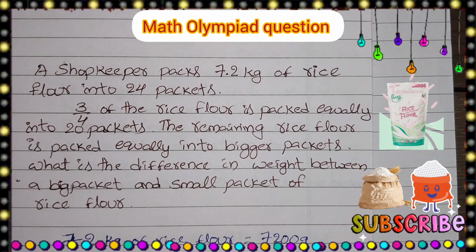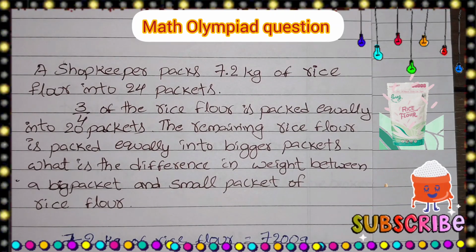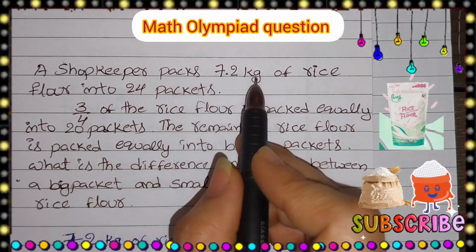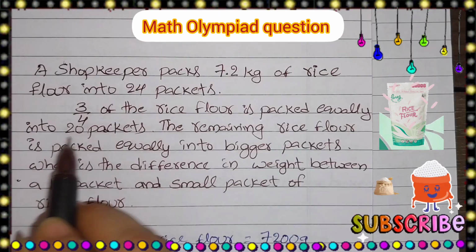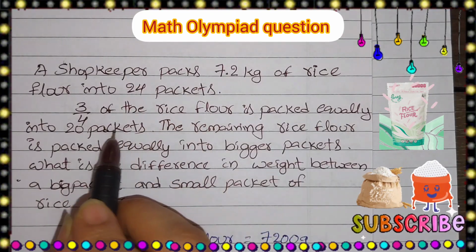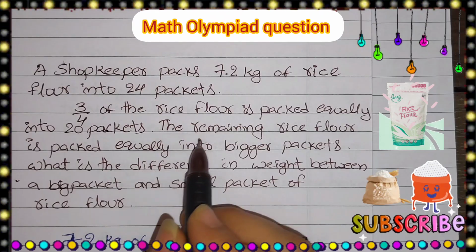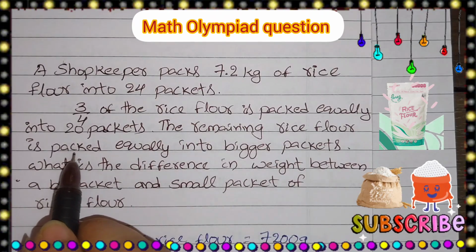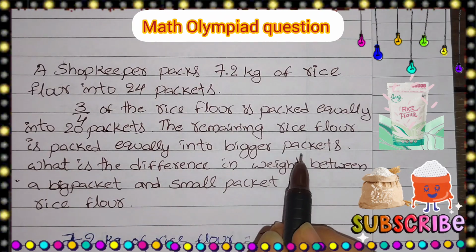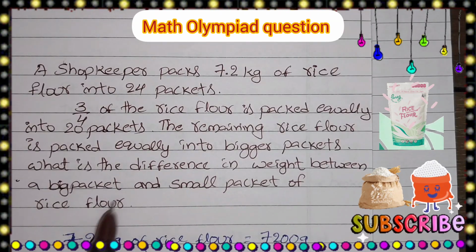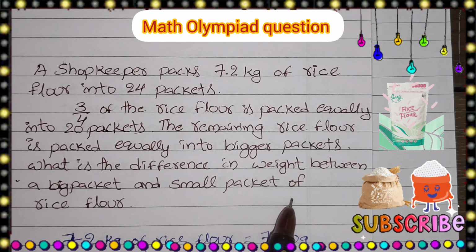In this video we will be discussing two mathematics Olympiad questions. Let's start. The first question is: a shopkeeper packs 7.2 kg of rice flour into 24 packets. 3 by 4th of the rice flour is packed equally into 20 packets. The remaining rice flour is packed equally into bigger packets. What is the difference in weight between big packet and small packet of rice flour?